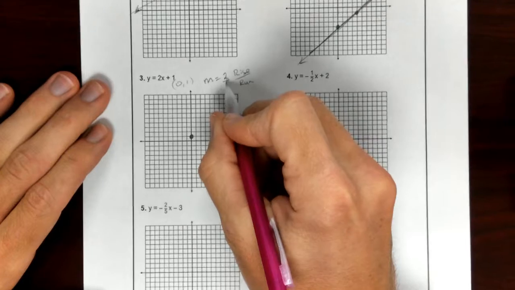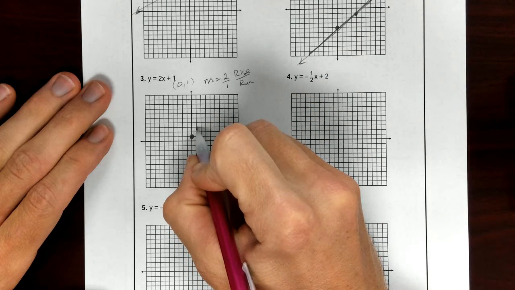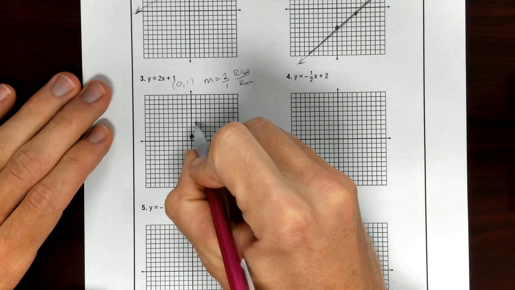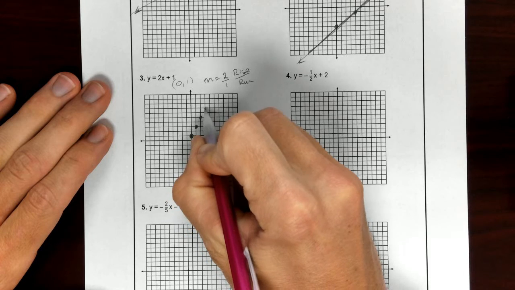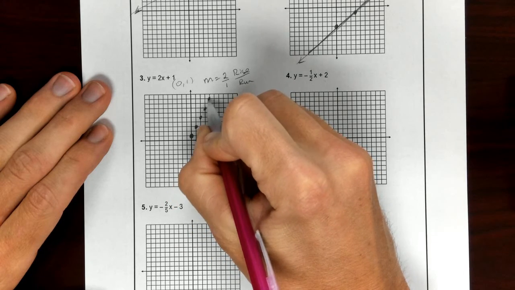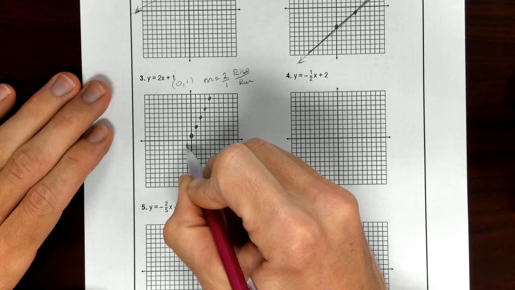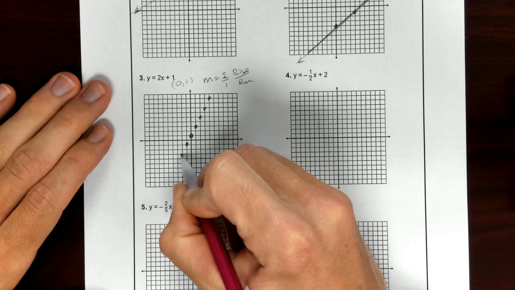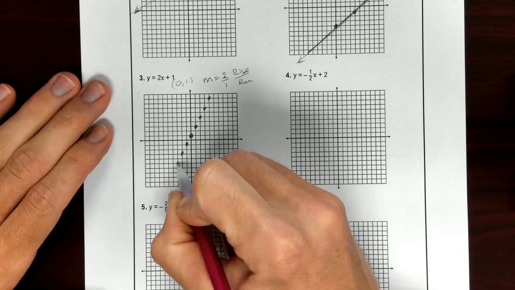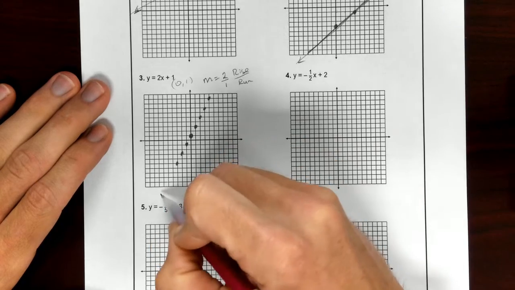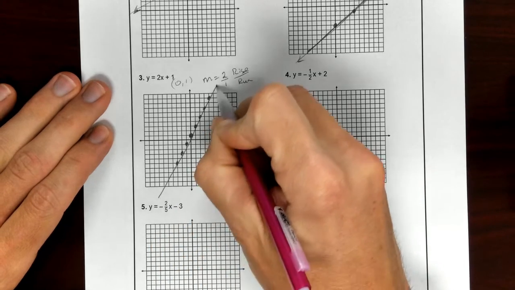Now from there I'm going to rise 2, run 1, up 2 over 1, up 2 over 1, up 2 over 1. And again, I can go backwards from this point. So I'll be down 2 to the left 1, down 2, to the left 1, down 2, to the left 1. All right, so there's your graph.